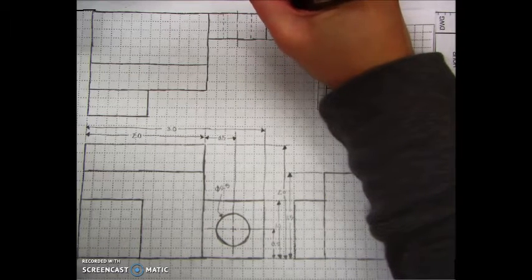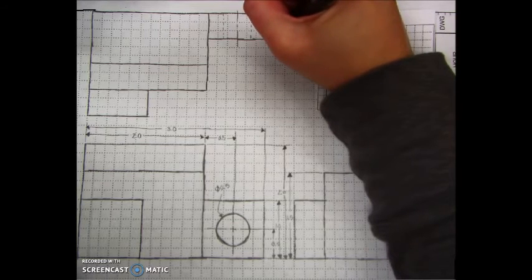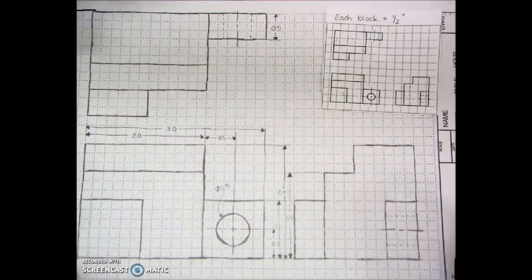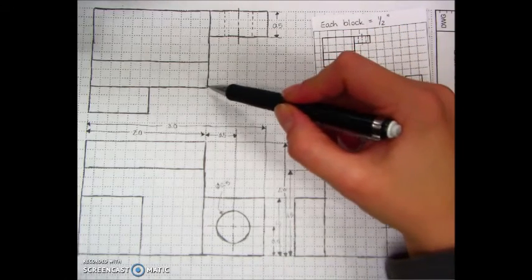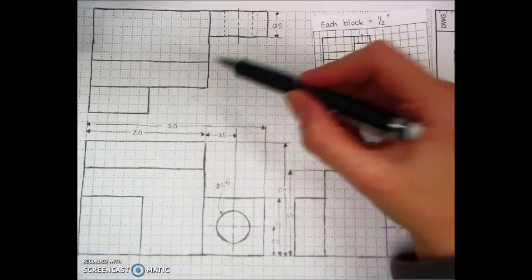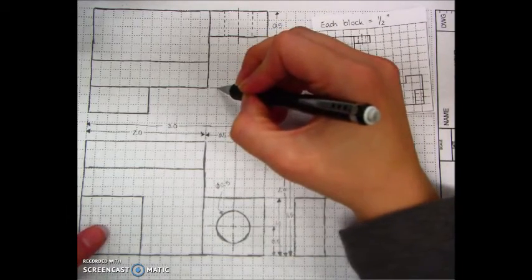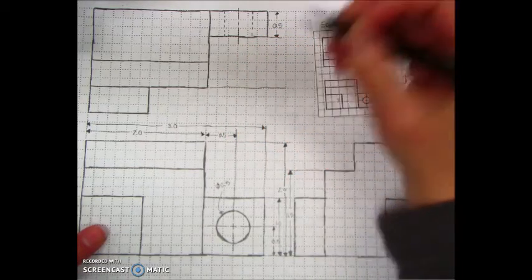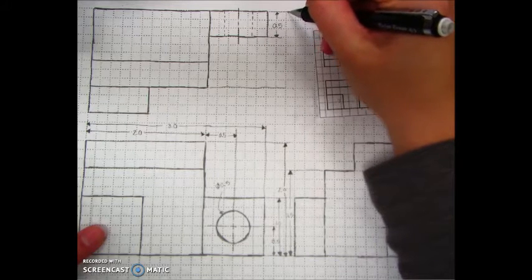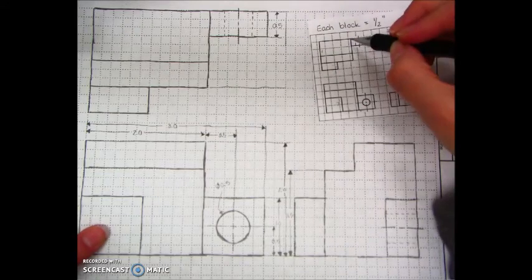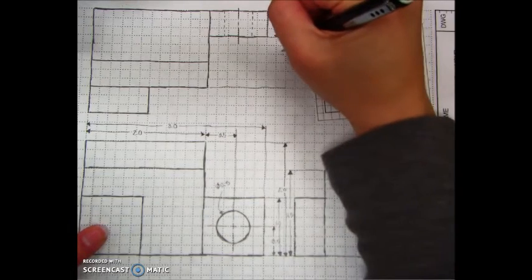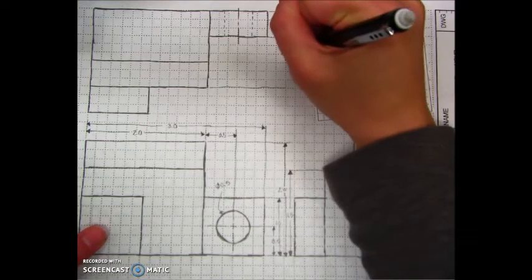Again, 1 block on the original drawing, so 0.5 inches. I add that in. Okay, so another measurement that we need is for the height of this feature here. So I'll add an extension line coming out that way and extend this extension line a bit. That being 3 blocks on my original drawing means that that's 1.5 inches tall.